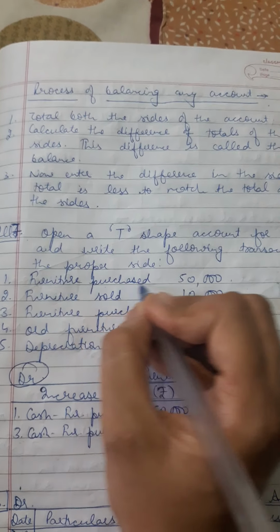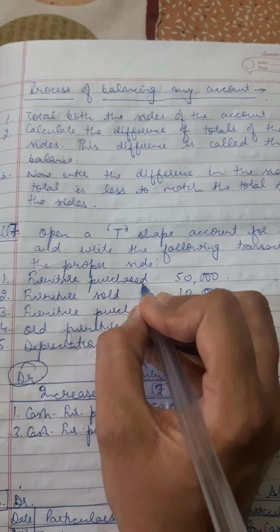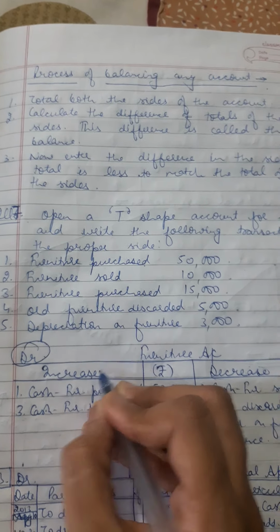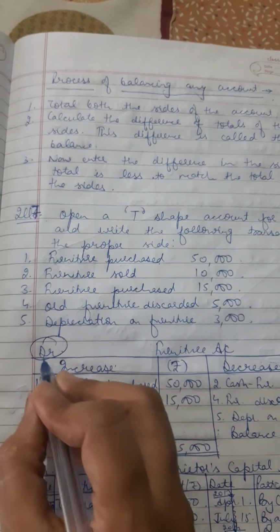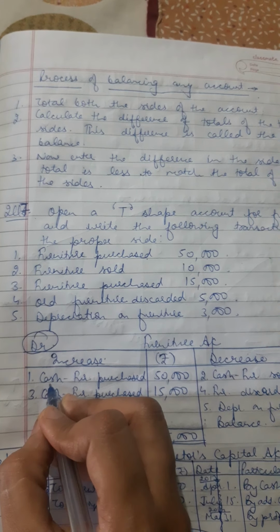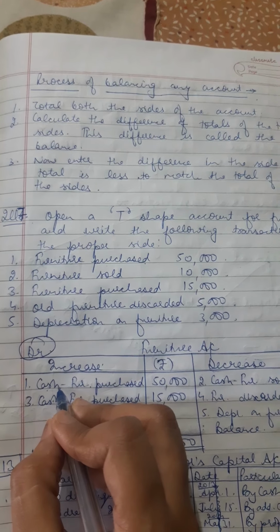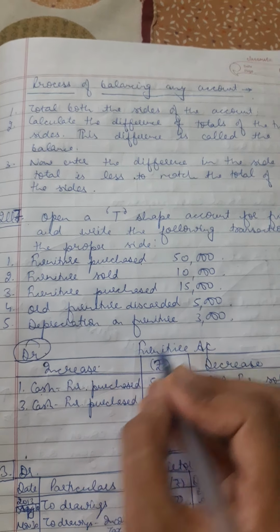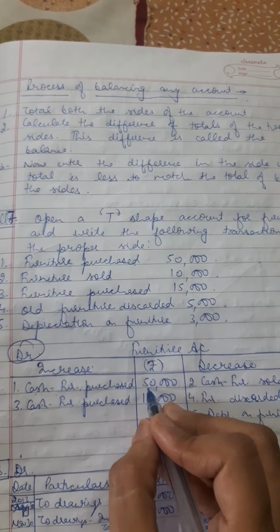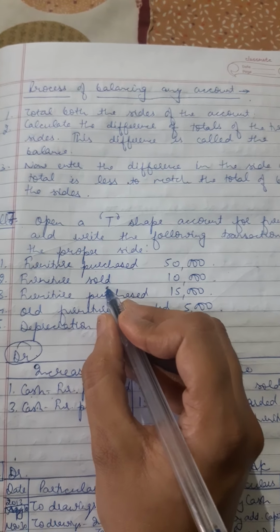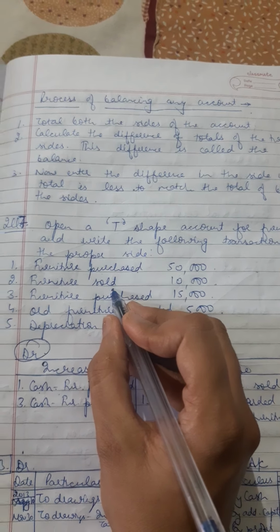First point is furniture purchased. Whenever any business will purchase furniture, it will increase. So, this increase will be shown on the debit side. Cash, furniture purchased. Cash is going out of our business because we are buying the furniture. So, 50,000. Furniture sold. When furniture is sold, it is getting reduced.